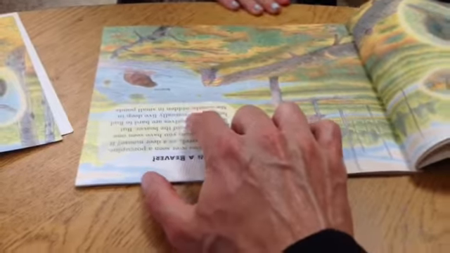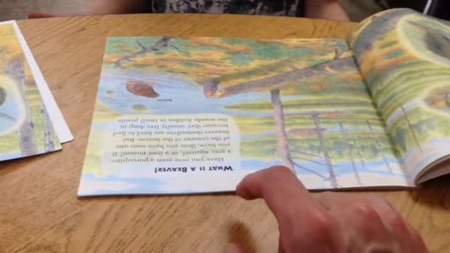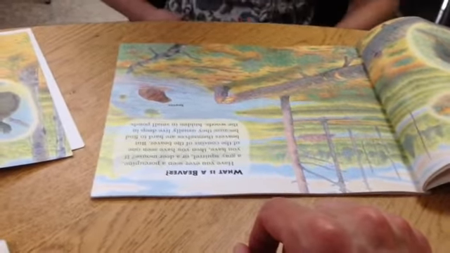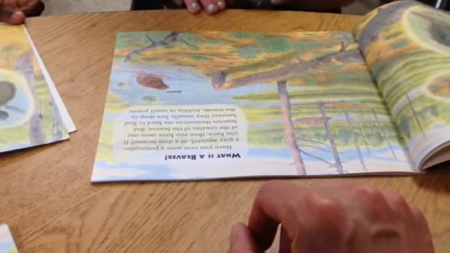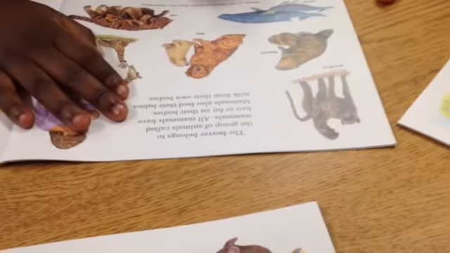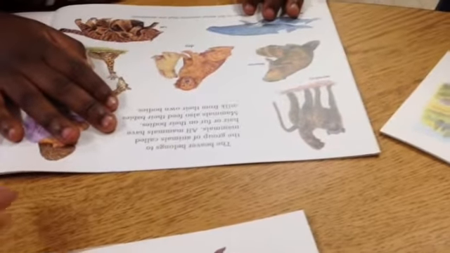Hidden in small ponds. What does it mean that those animals are cousins of them? What does it mean? They're related to them, so they are related to the beavers. So it's kind of like we have cousins. So now, okay, ready, bud?